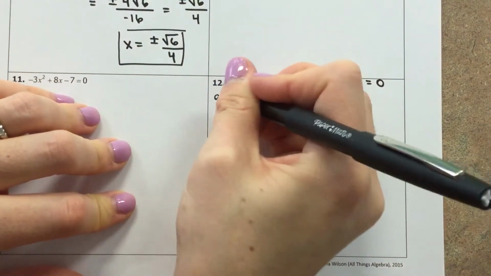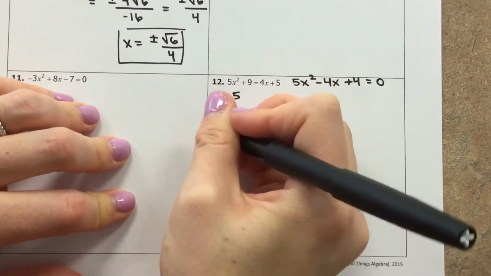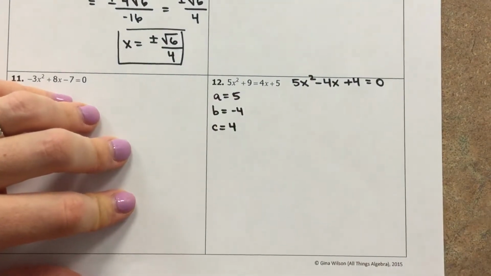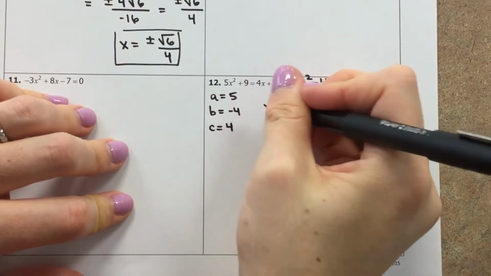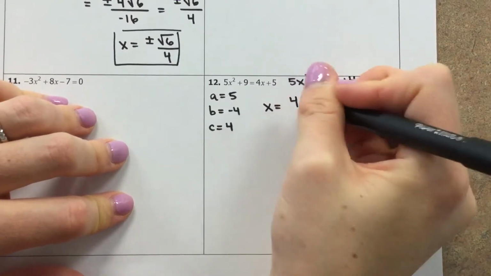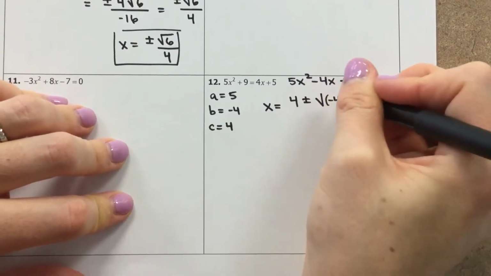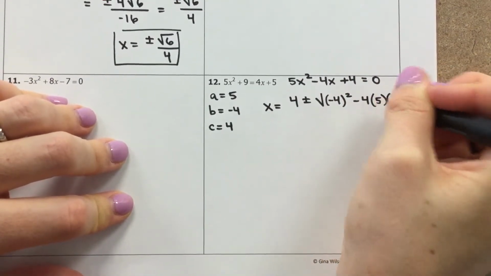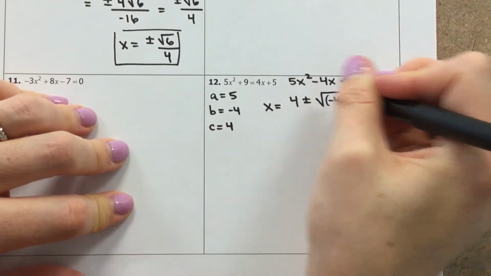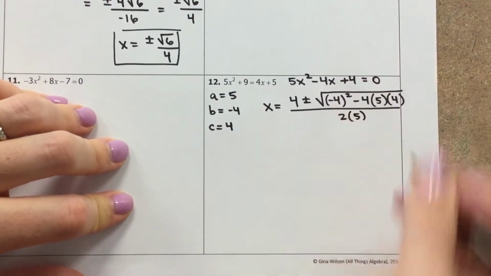So a is a positive 5, b is a negative 4, c is a positive 4, and after that I sub everything into my equation. So I do x equals negative b, which would be a positive 4, plus or minus the square root of b squared minus 4 times a times c, all over 2a.